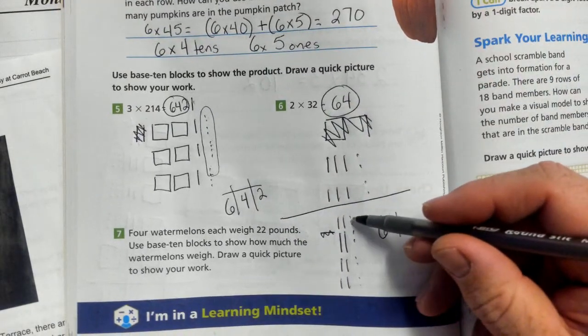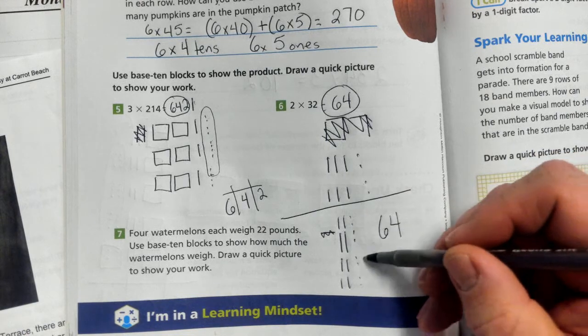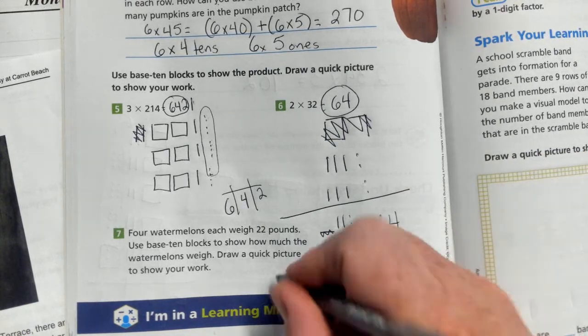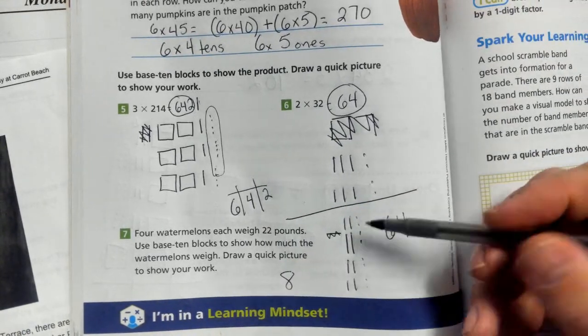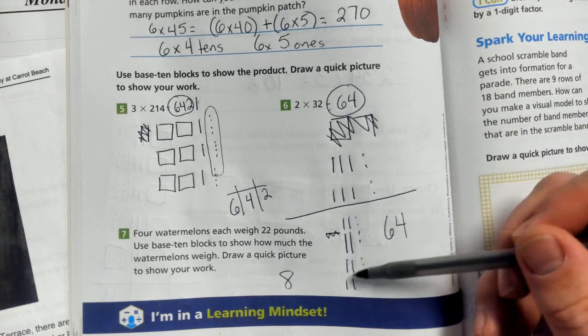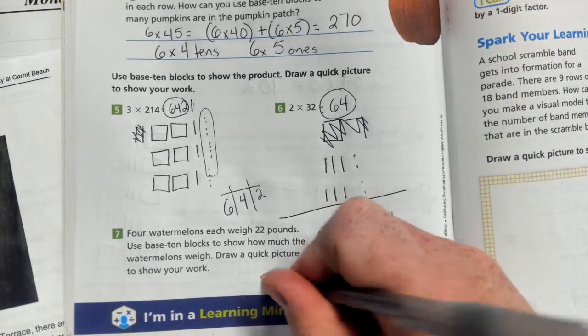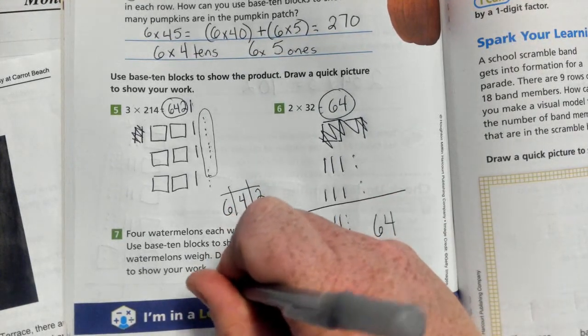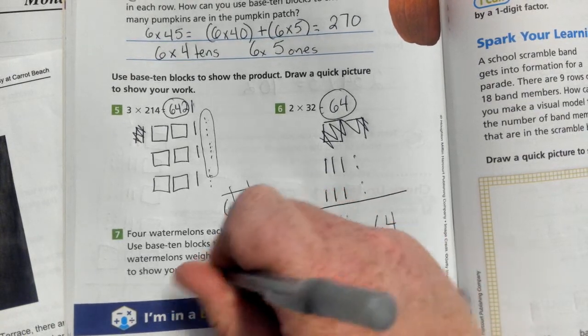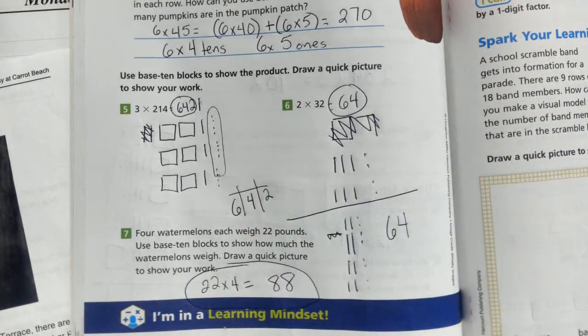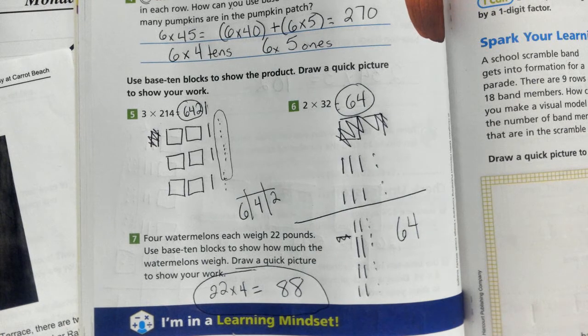Okay? My ones place is 2, 4, 6, 8 altogether. So 8 is in the ones place. And then my tens place is 2, 4, 6, 8. So 22 times 4 equals 88. Okay.